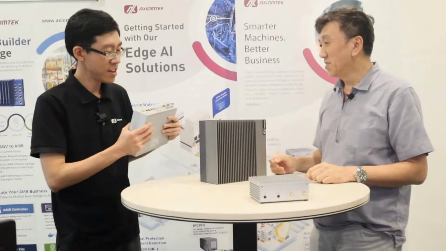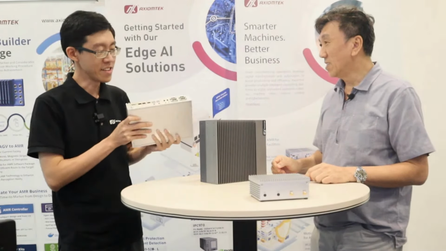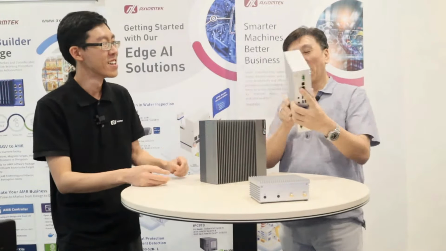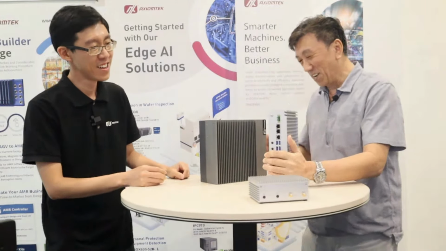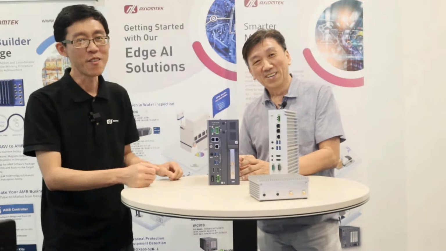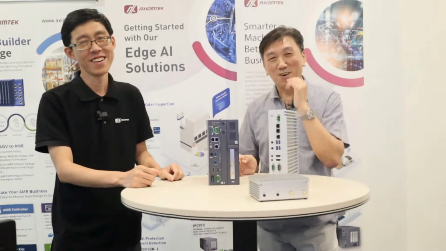This one is an industrial PC. You want to do IoT, you want to do AI, also can. Another Edge AI. What about this one? Another more powerful Edge AI.